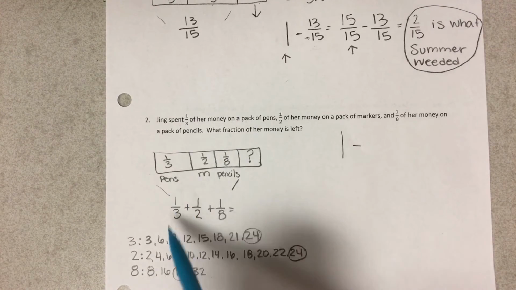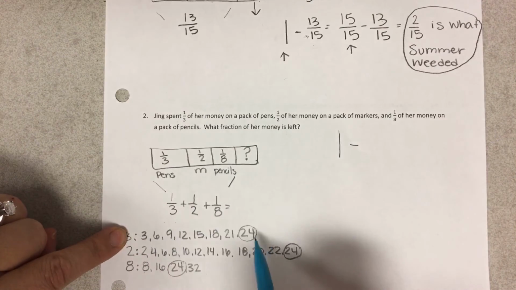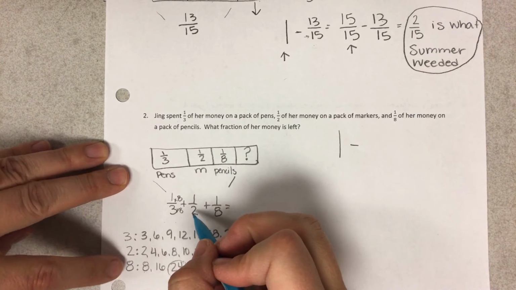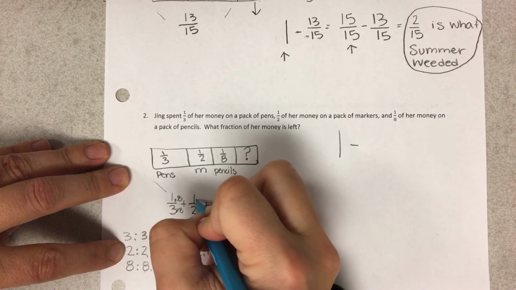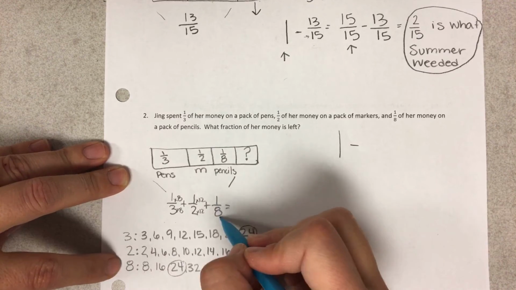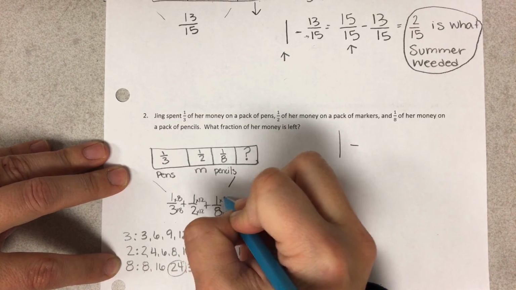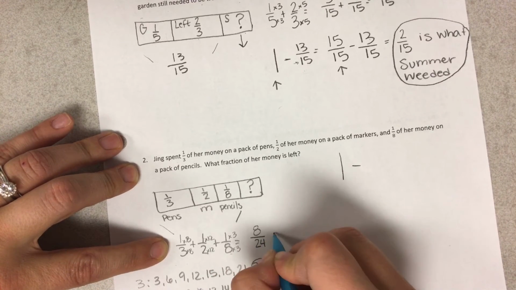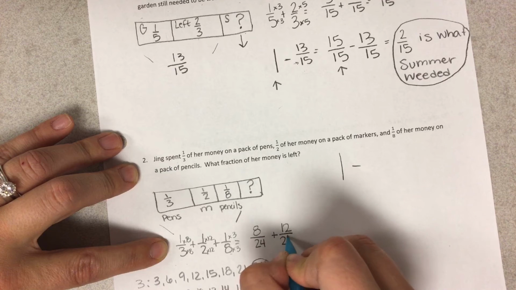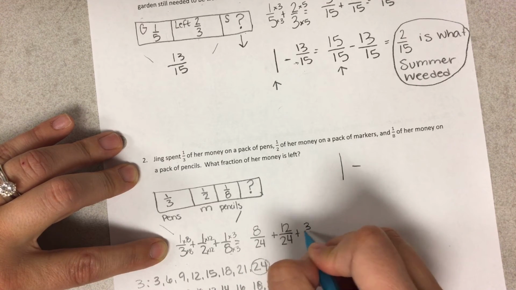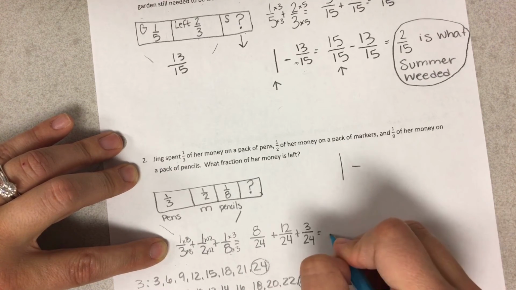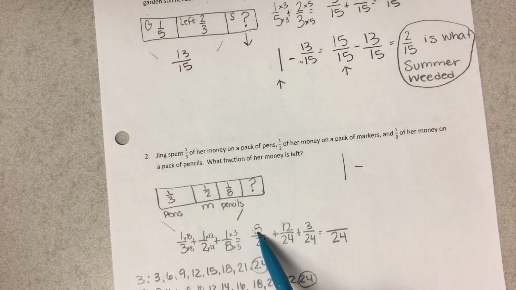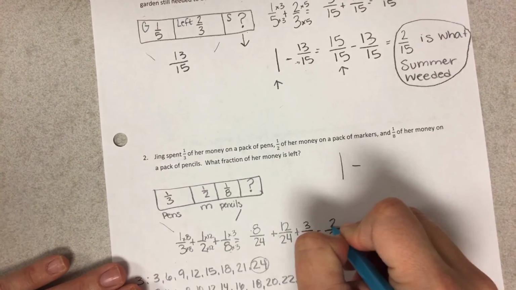So right now up here, I've got to figure out, well, what am I going to do to 3 to get to 24? Well, I multiply it by 8. What do I do to 2 to get to 24? I multiply it by 12. And what do I do to 8 to get to 24? I multiply it by 3. Okay, so now I have 8/24ths plus 12/24ths plus 3/24ths. Okay, so now what I'm going to do is I'm going to add 8 plus 12 plus 3. So 8 plus 12 is 20 plus 3 is 23.